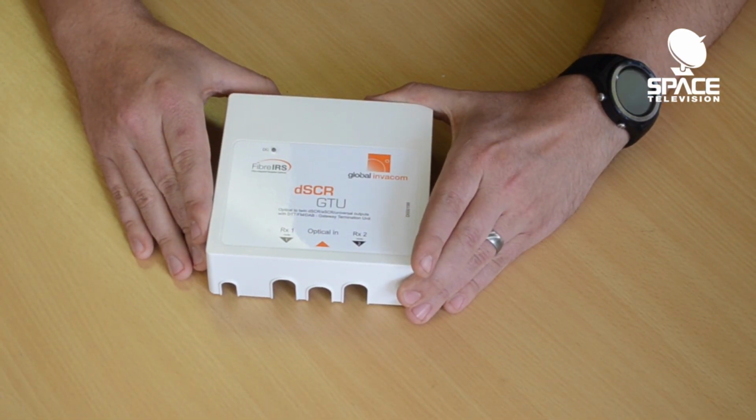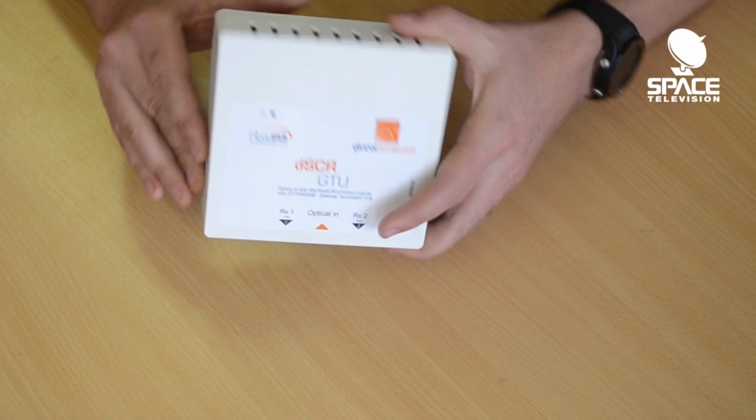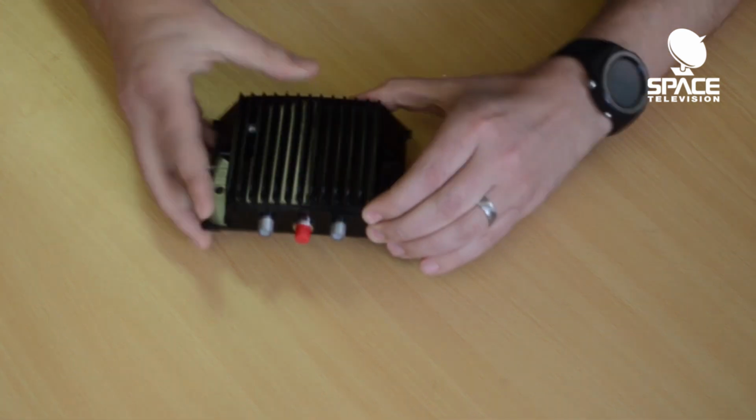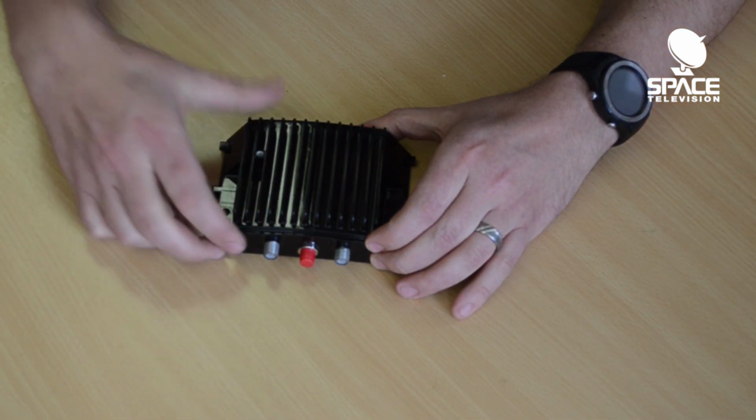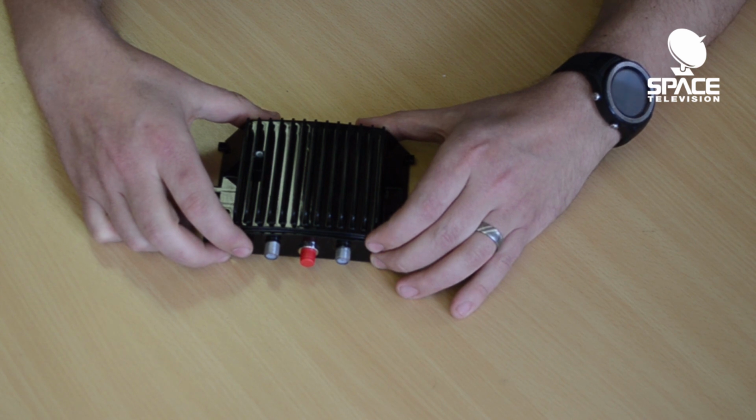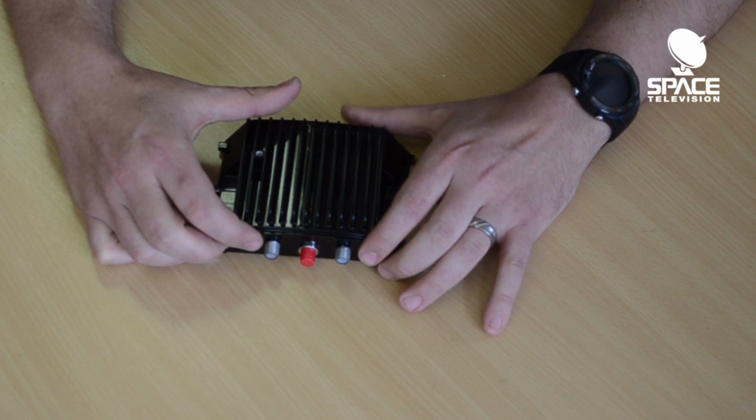This is a SetC RG GTU, so you can see it looks quite nice and neat. It's all covered up here. This unit takes fiber in. Same rules apply. The signal cannot be more than +1 dB on 1310 or 1550 nanometers. And we have 2 coaxial outputs.